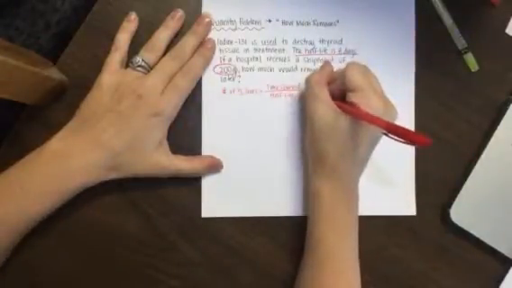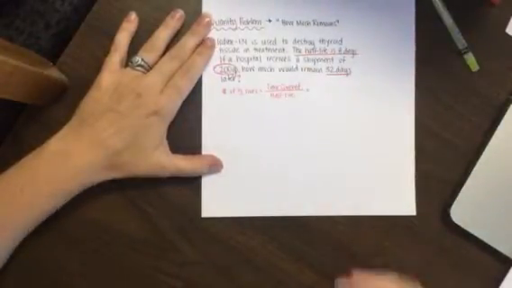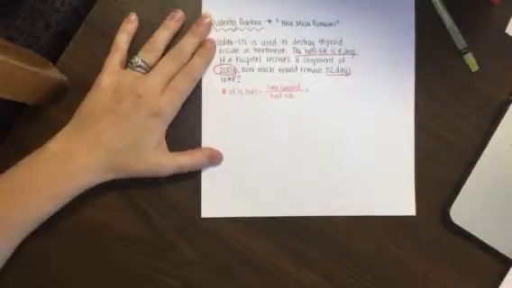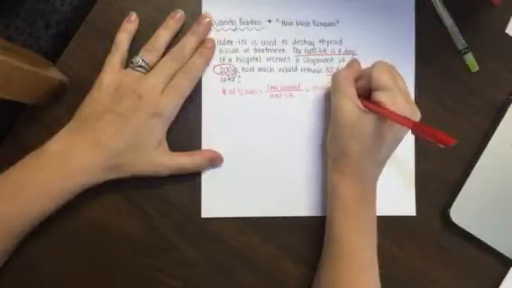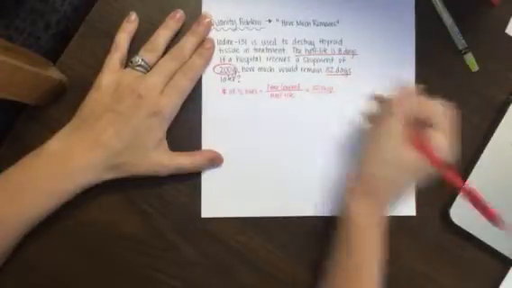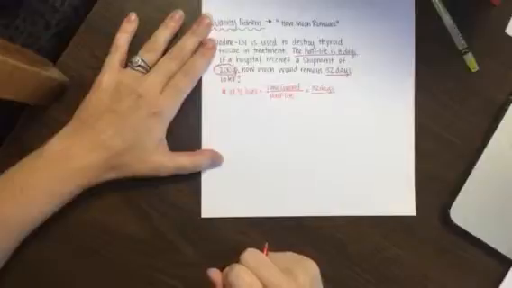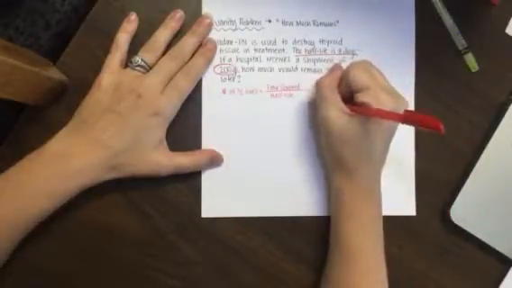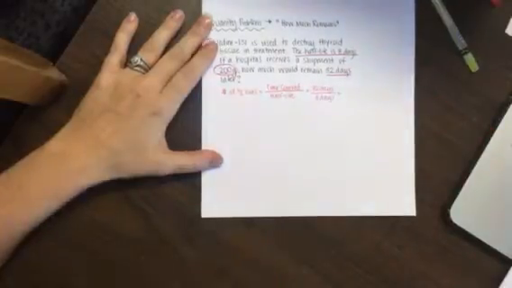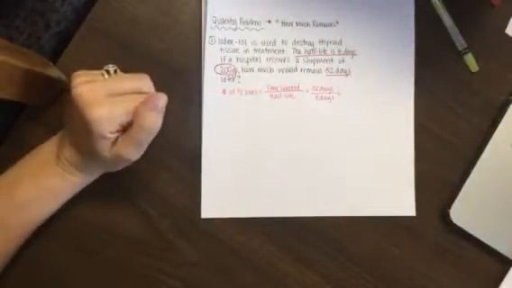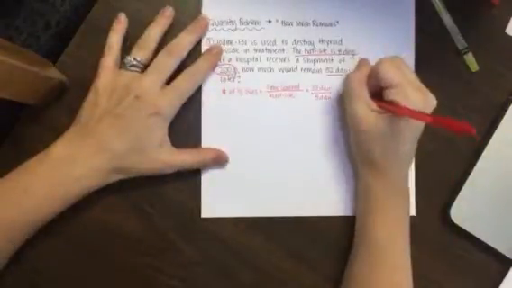The amount of time being covered in this problem is 32 days, and 1 half-life, it told us, was 8 days. All right, so 32 divided by 8 is 4. So I now know that I've had 4 half-lives that have taken place.